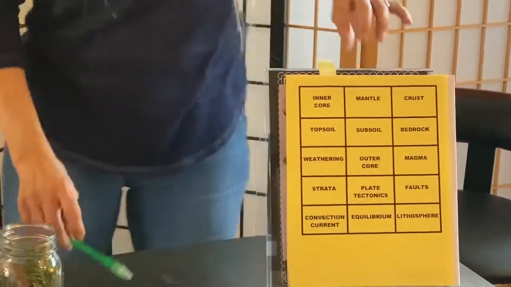So equilibrium is the last thing you're learning about, and I know you can do it. I know you can understand these vocabulary words, and when we come back together, we'll talk about more of them.